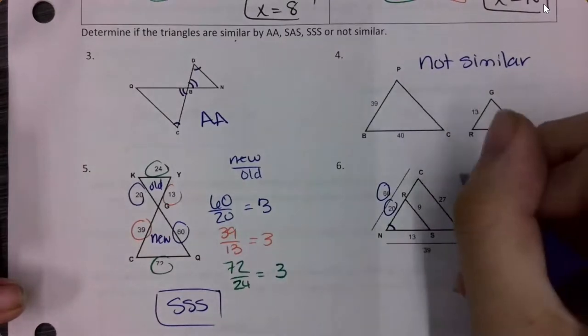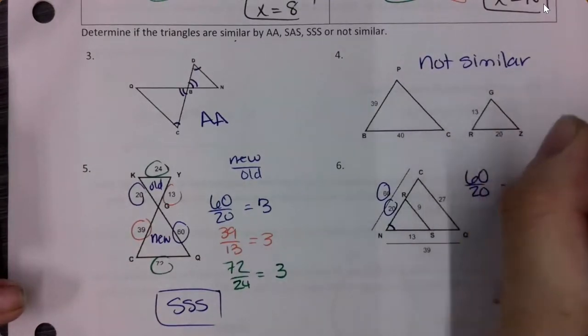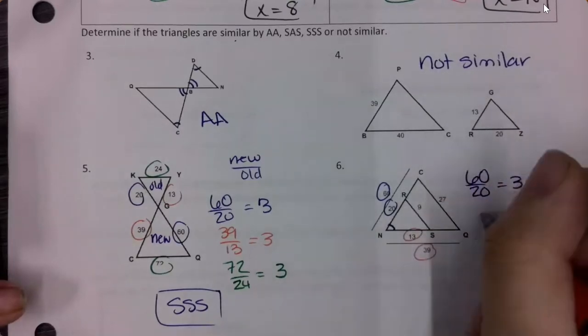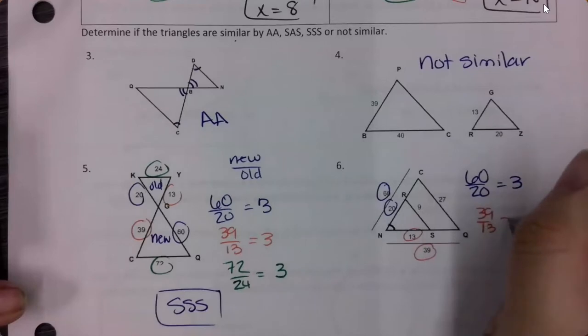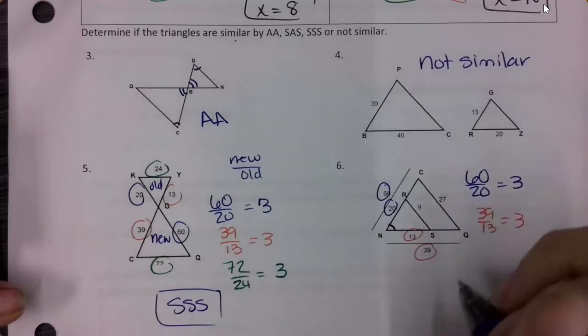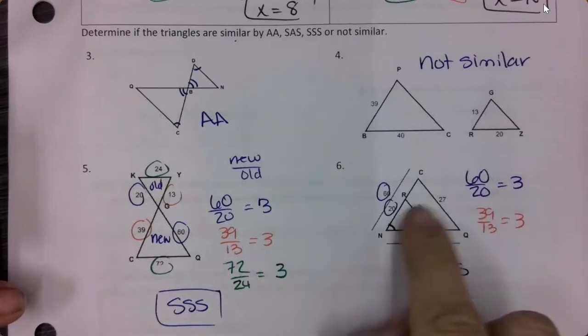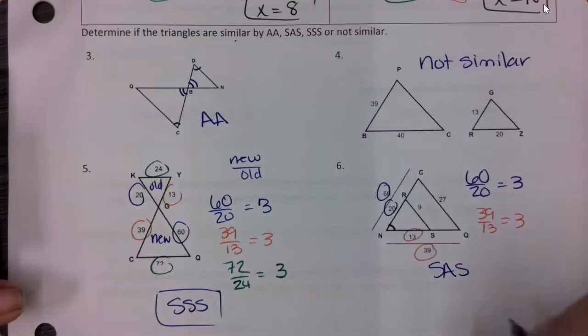I'm going to do 60 divided by 20 to get 3. Then I'm going to do 39 divided by 13, which again gets me 3. So this is either side angle side, by the way I just did, or if I compare that third side, it could also be side side side.